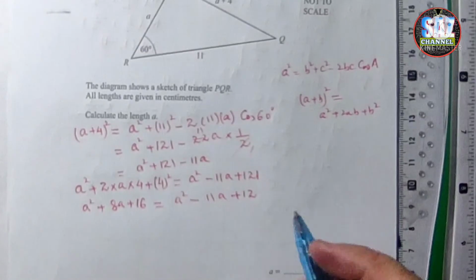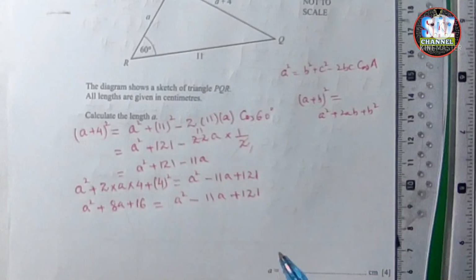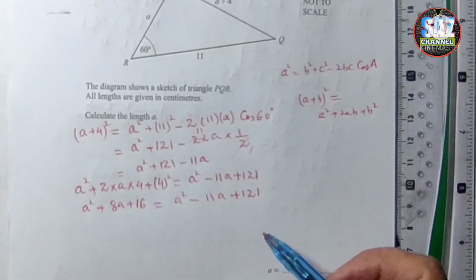Algebra with trigonometry, this is also one of the trends of these types of exams. Nowadays the examiner is putting a question that is an integrated question of trigonometry with algebra.